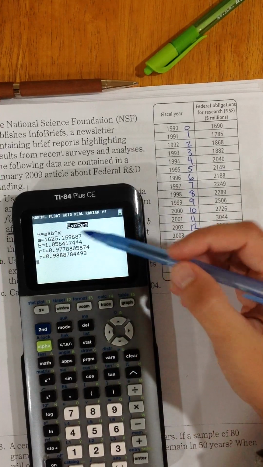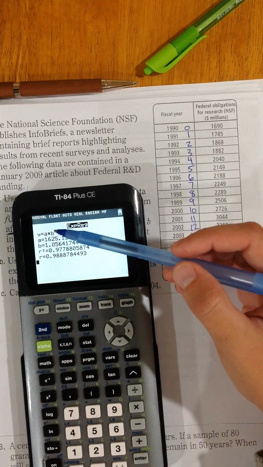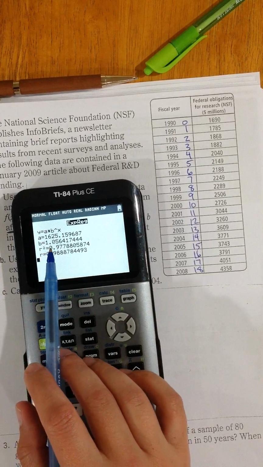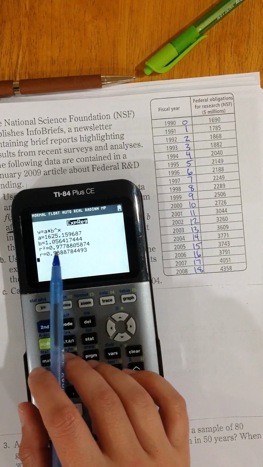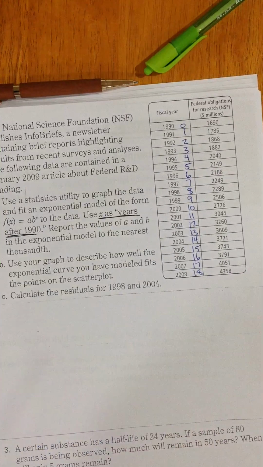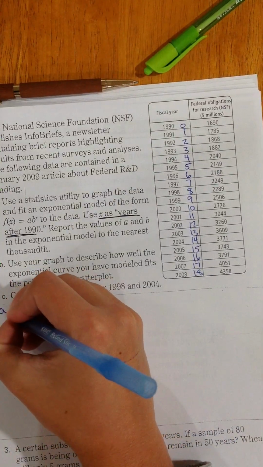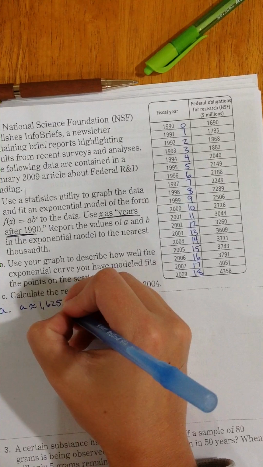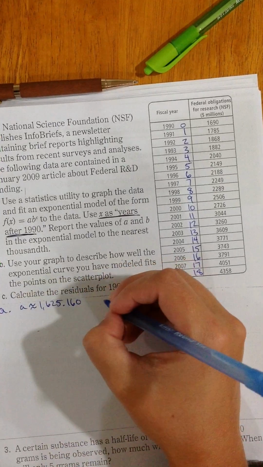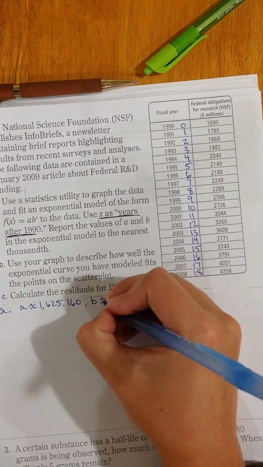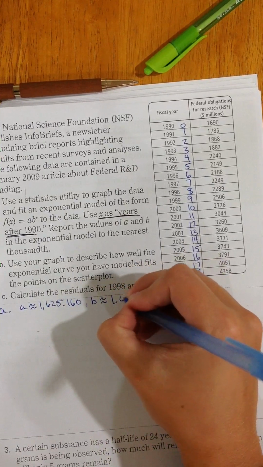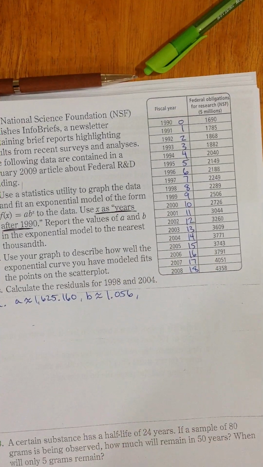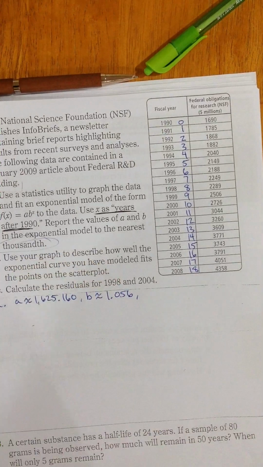Gives me my information out there, so it's in the form y is equal to a times b to the power of x, which is what we wanted. Our a is about 1,625, b about 1.056 or so. So I'm going to write those down. So for part A, our a is approximately equal to 1,625.160, and then our b is approximately equal to 1.056.